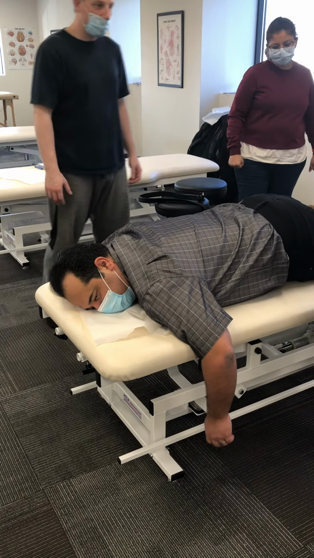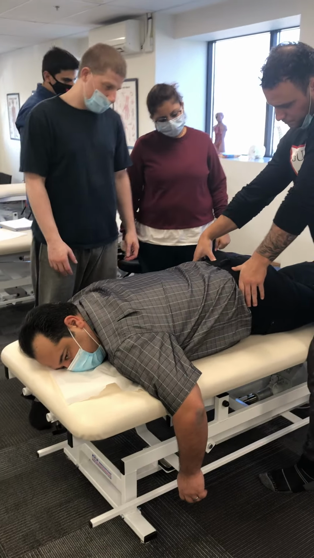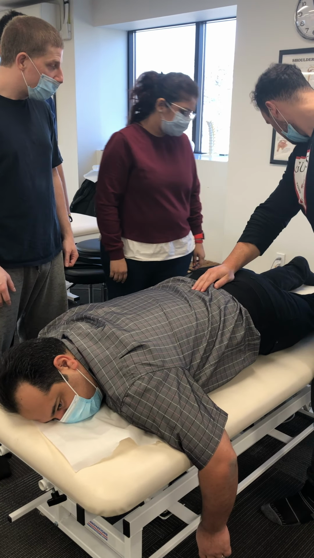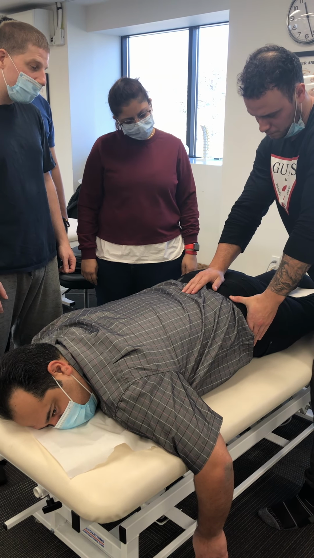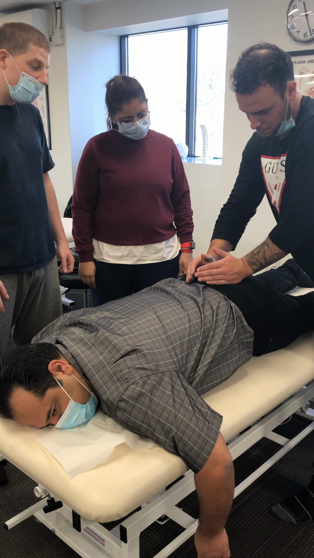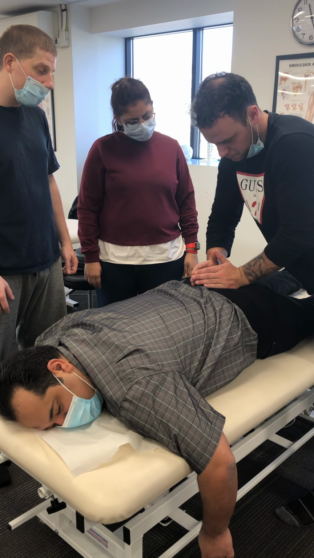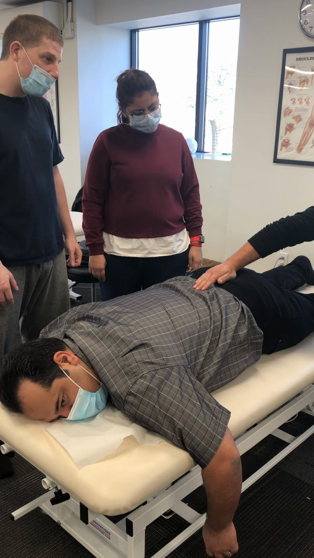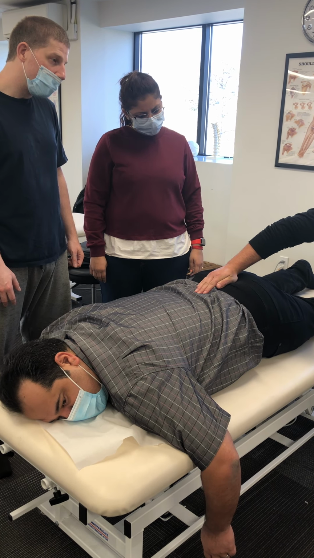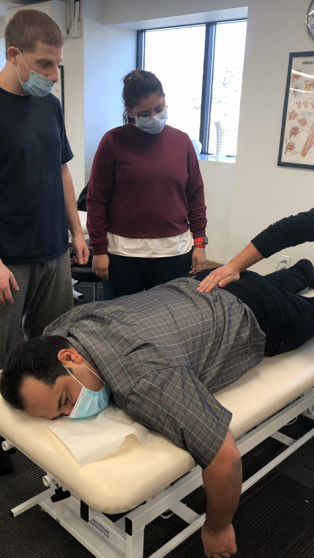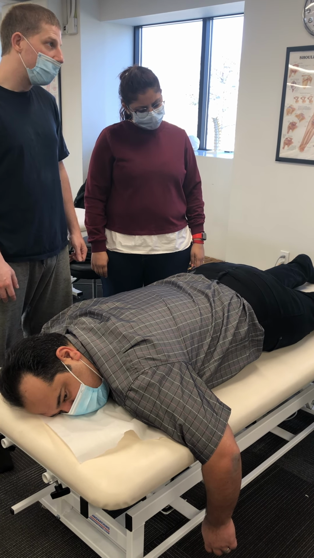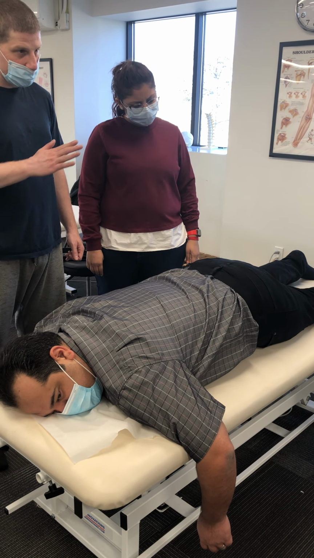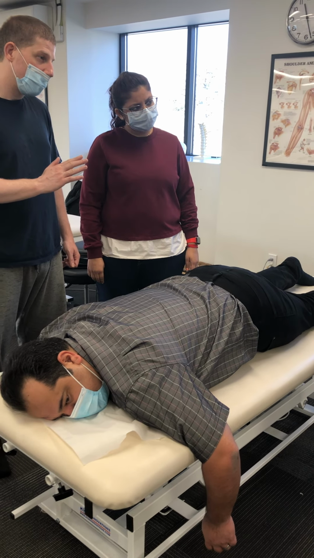So you're a little bit into flexion, and then combine that with your lordosis.